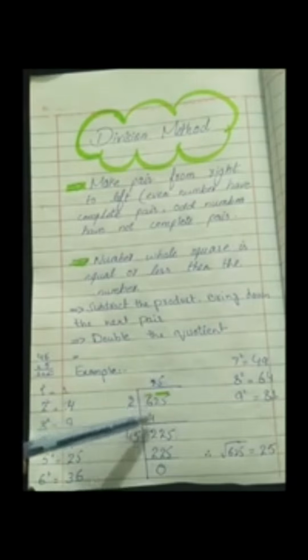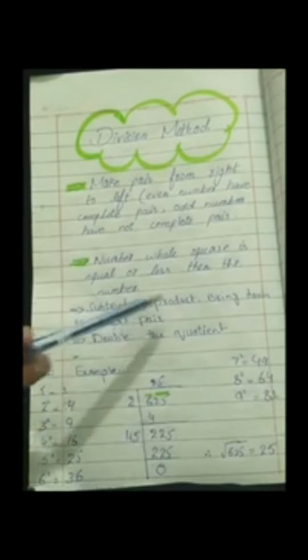It means that we take a value whose multiplication by itself equals or is less than this number. We take 2 because the square of 2 is less than 6. If we take 3, the square of 3 is 9, which is greater than 6. So we take 2, whose square is 4. Then subtract the product. We subtract 4 from 6 and the answer is 2.